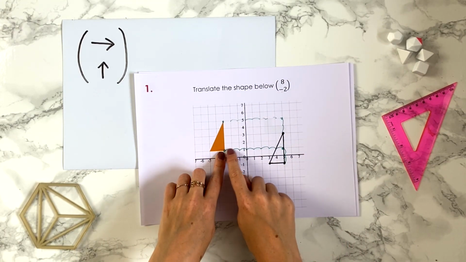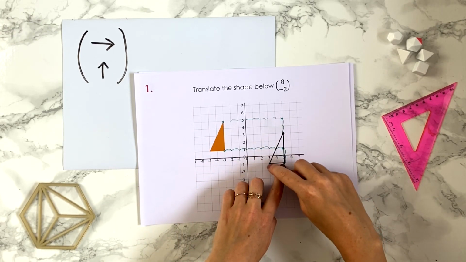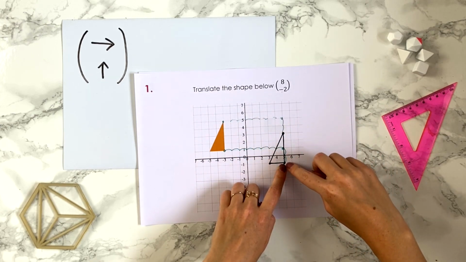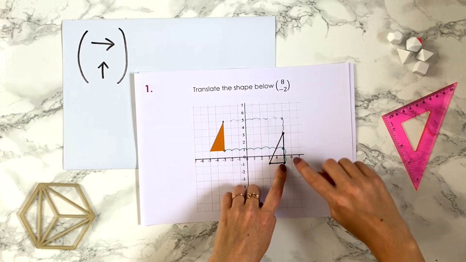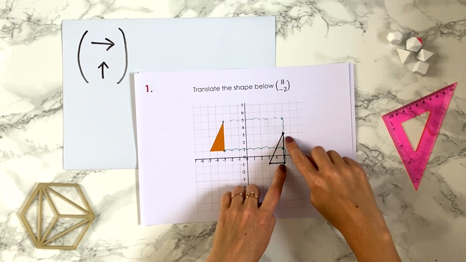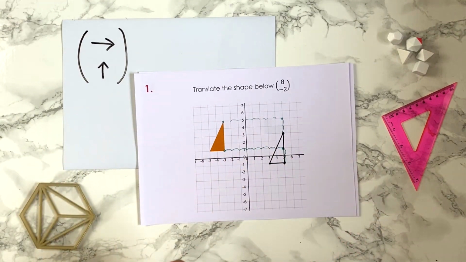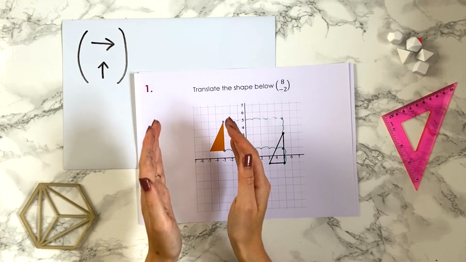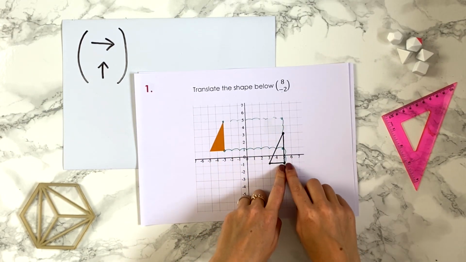So in fact, you only need to focus on one of the corners, because once we have this one, we can work out where the other corners are just by counting. So in this original shape, this top corner is 4 up. So this corner here would also be 4 up. Because remember, we're just translating. We're not rotating the shape. We're not making it bigger or smaller. We're literally just taking the shape and moving it. So once you've got one corner in place, you know where the other ones are going to be.